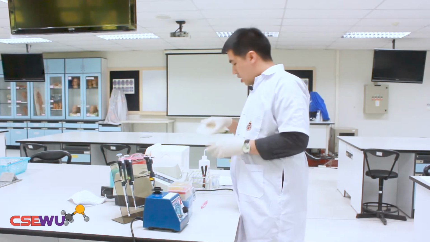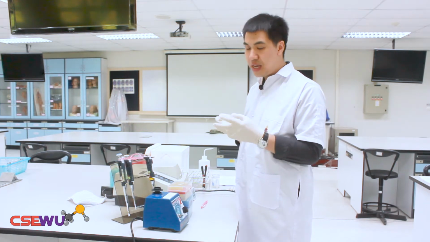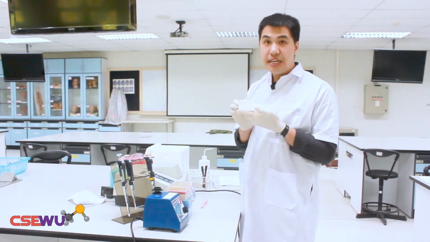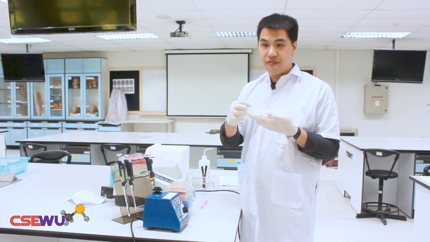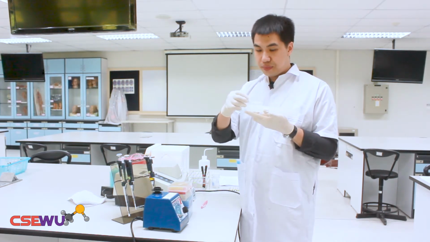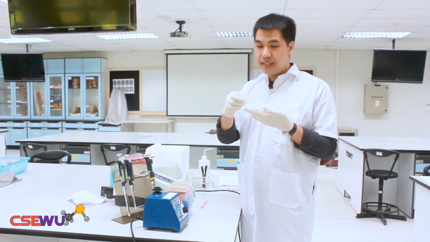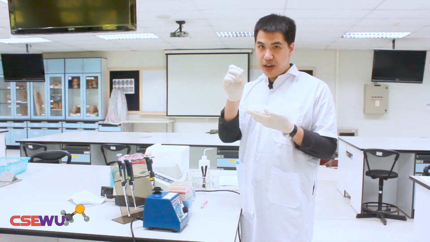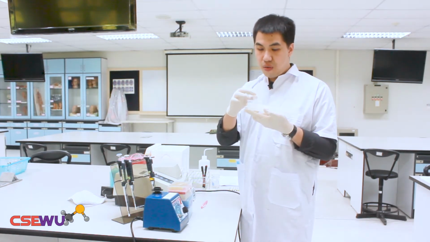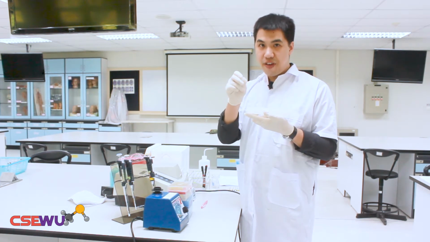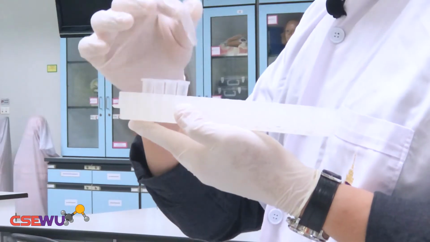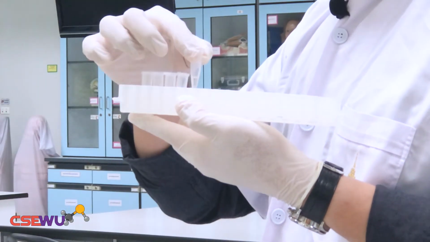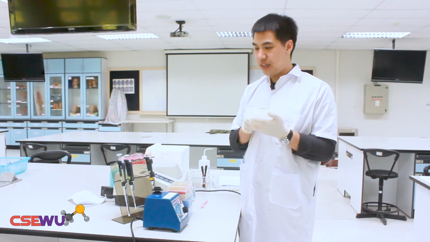What we have for experiment 1 is the standard glucose solution at different concentrations, starting from 0 milligram per deciliter, 100, 150, 200, and 400. So you have 5 standard glucose concentrations.